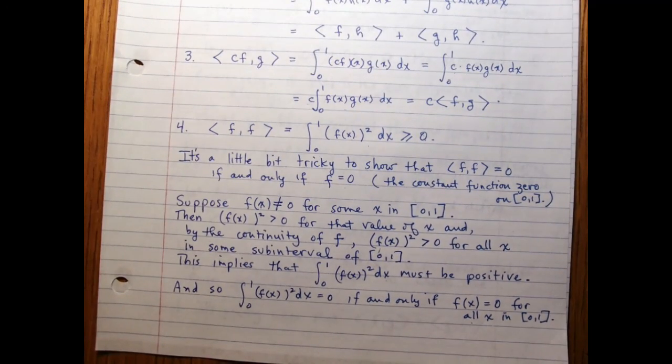So I'm going to stop here because the rest of this handout is on the classroom lecture.